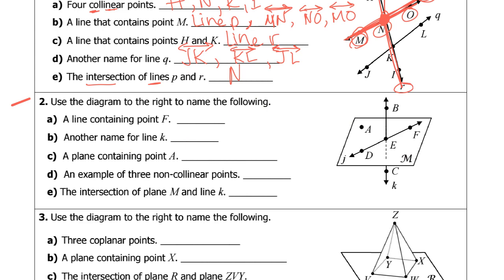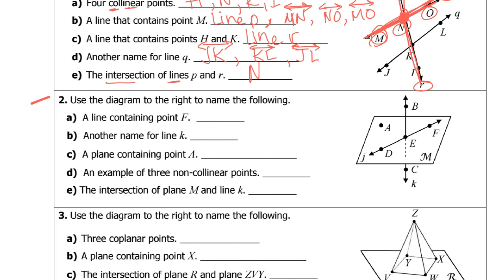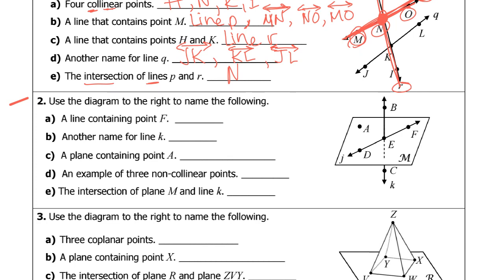Part A for number 2 is asking for a line containing point F. So I'm thinking, let's see, it's line J. Remember, if the line's already named, just go ahead and use that lower script letter. All right, number 2 wants you to find another way to name line K. So again, 2 points. I'm going to pick B and E. So line BE, don't forget that line on top of it.